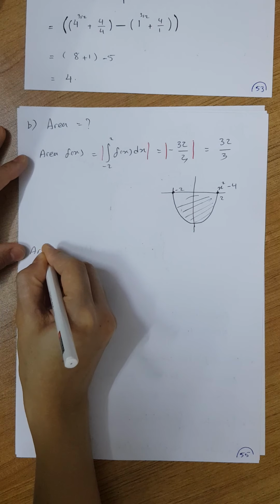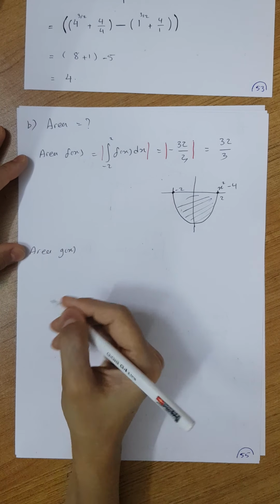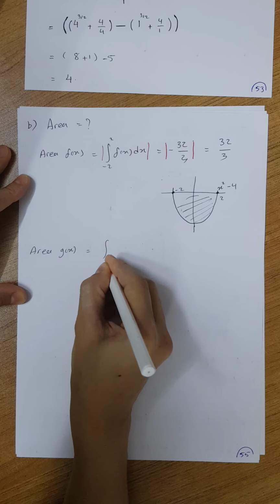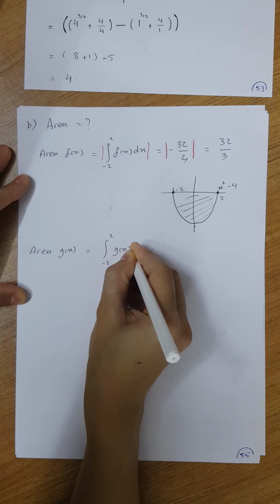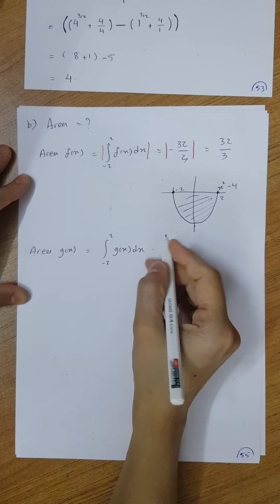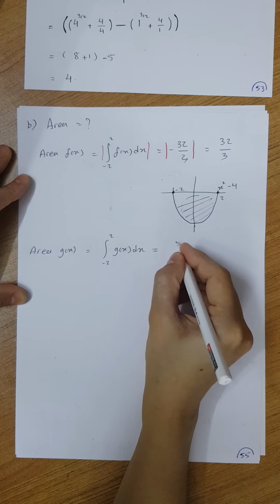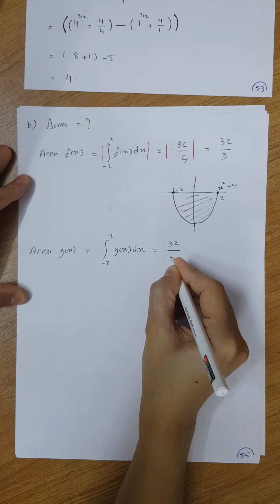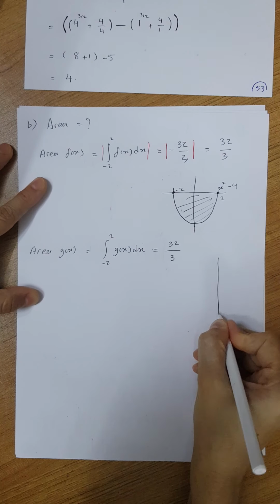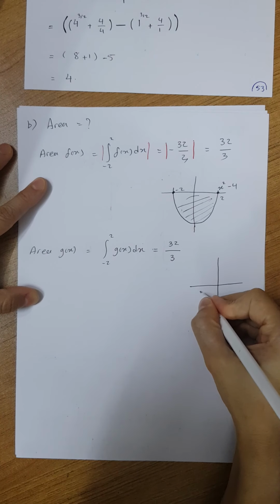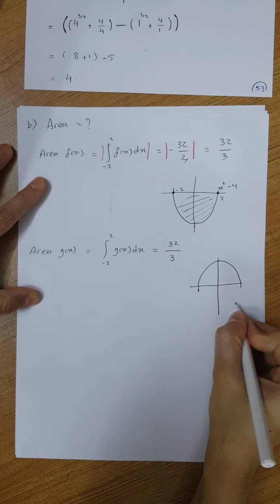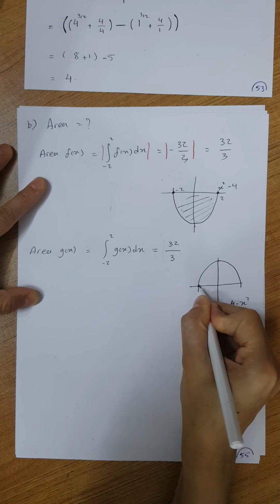Now I'm searching for the area of g of x. When I say find the area or definite integration, it is the same meaning here. So area of g of x is equal to the definite integration, which we found previously. That's equal to 32 over 3. Why is this one a positive number? Because the graph of g of x is above the x-axis. When you sketch the graph of 4 minus x squared, it is here.